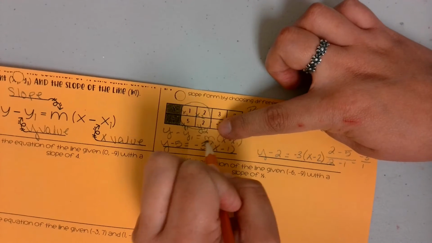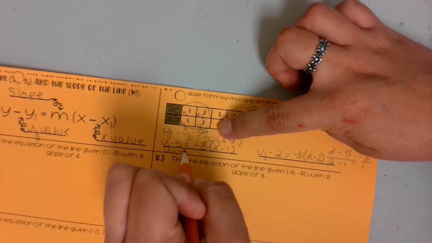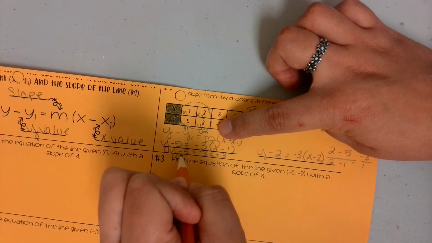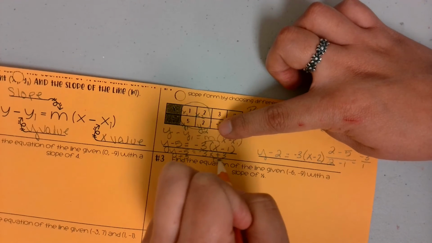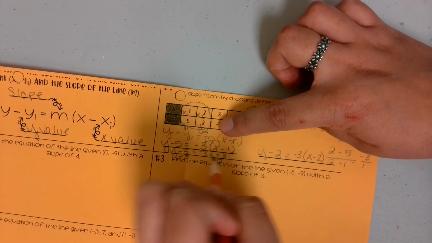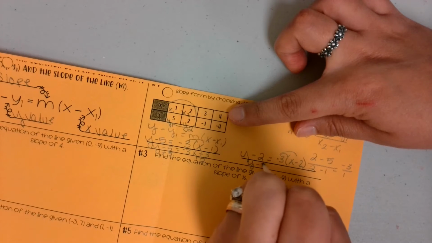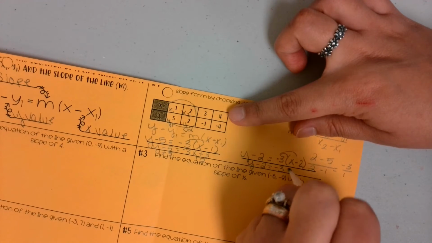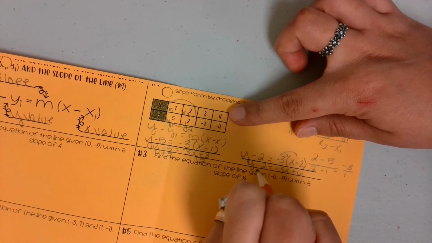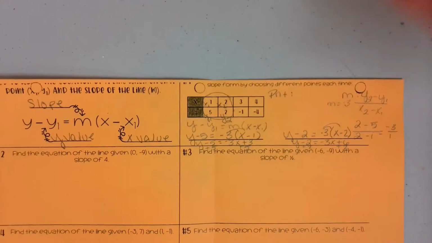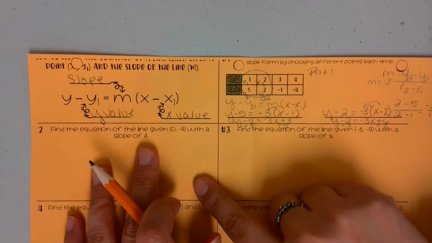So I'm going to distribute this. I have y minus 5 equals negative 3x plus 3, and then I have to add 5. So I get negative 3x plus 8. I don't have enough space, so I'm going to do the same thing over here. Y minus 2 equals negative 3x plus 6. I'm going to add 2 to both sides, and I get that 8. So either way, I get the same answer. It's the same equation.